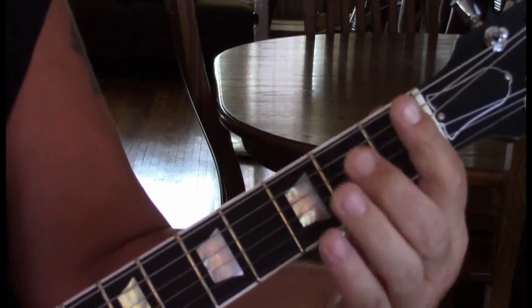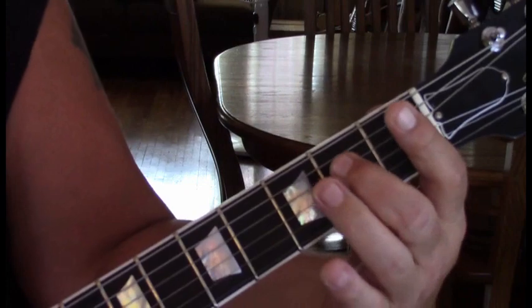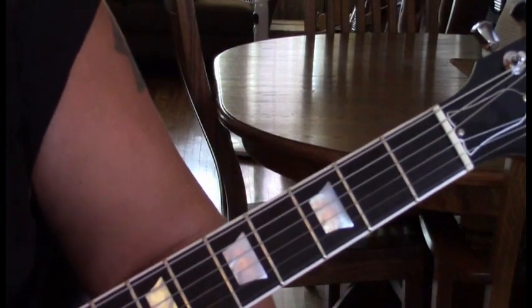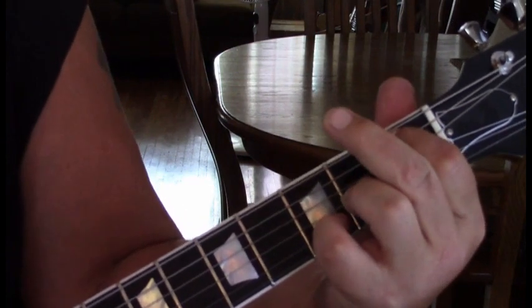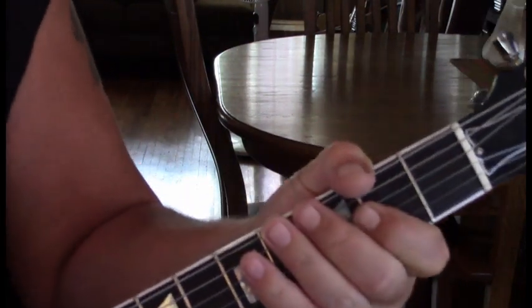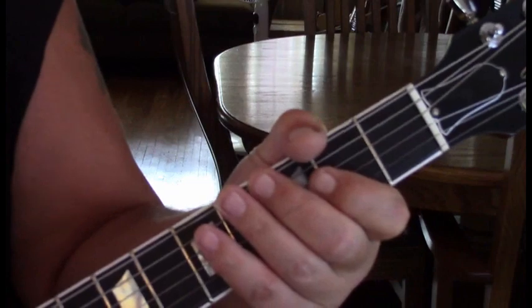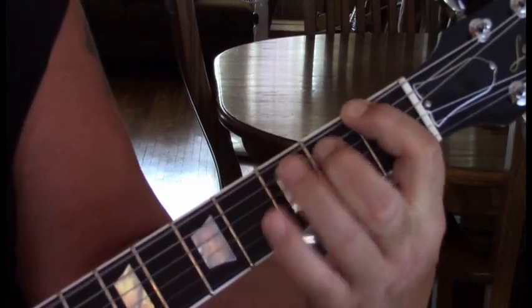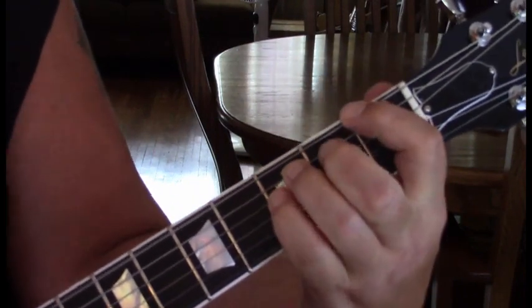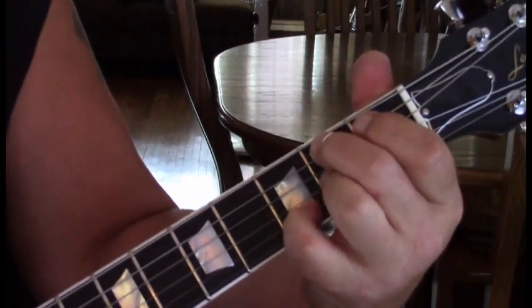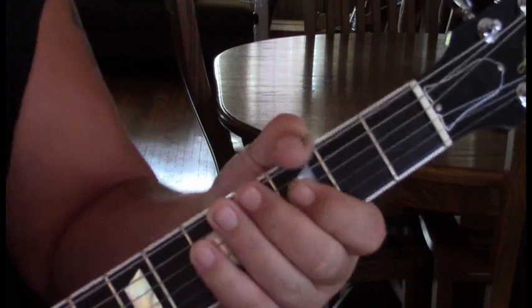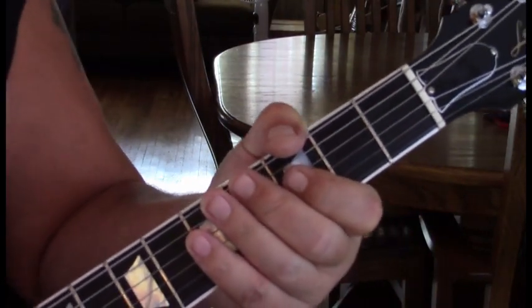That leads us into the pre-chorus. Alright, so you can see how those extra notes really help with that. Gets us into that pre-chorus.